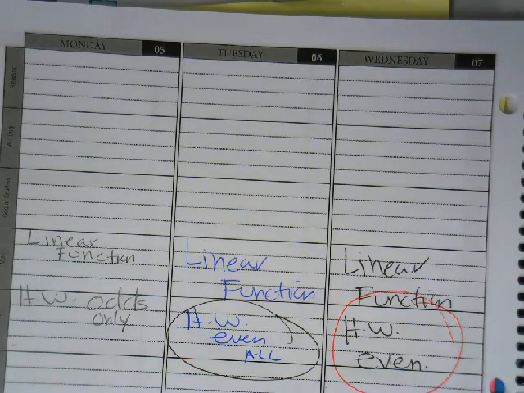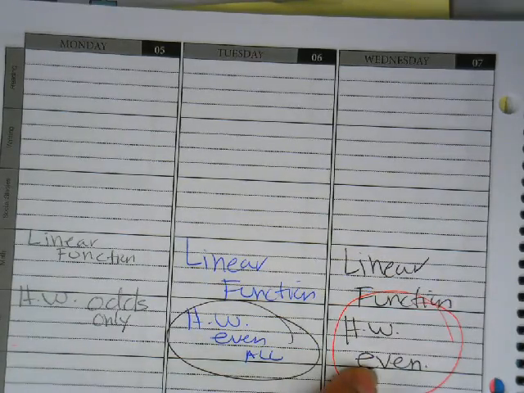Yes, we are. Okay. So tonight's homework for Wednesday is evens.